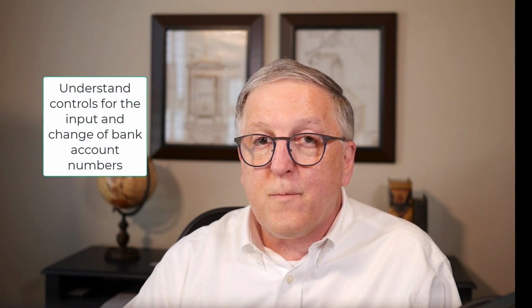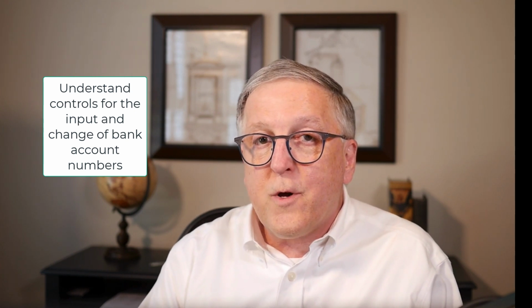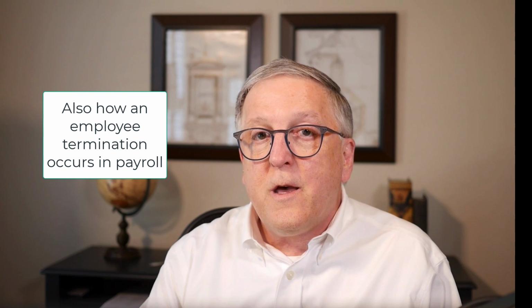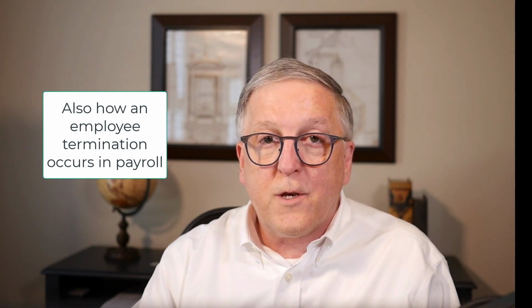But you need to understand the internal controls as they relate to the input of the bank account number, and also how an employee is terminated and removed from the payroll system. Why? Again, because ghost employees are quite often former employees that are left in the system. So it's very important that when a person's terminated, that they are removed from the payroll system. There should be a control that ensures that that former person is in fact removed.